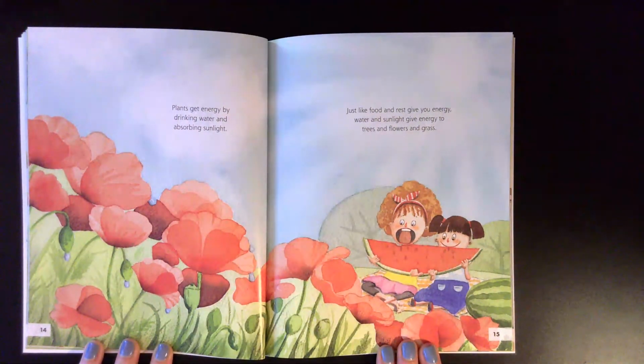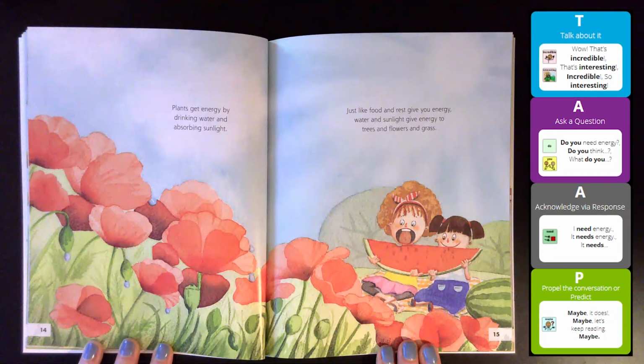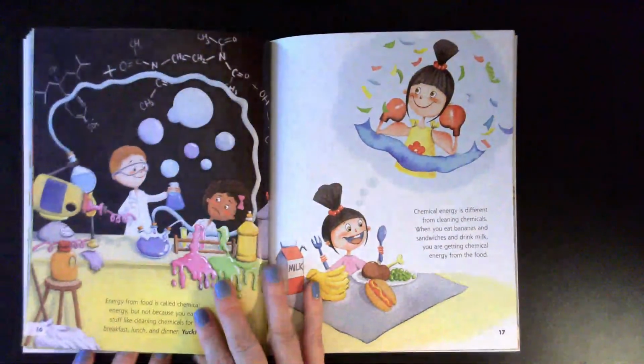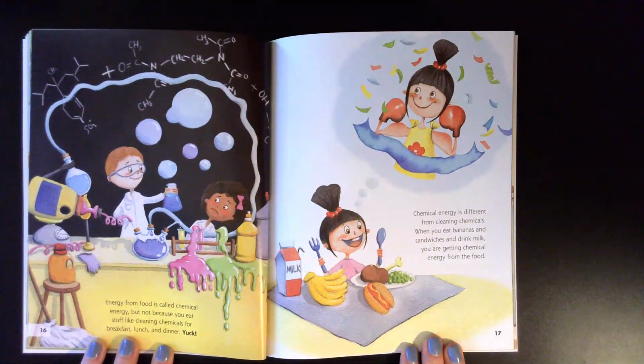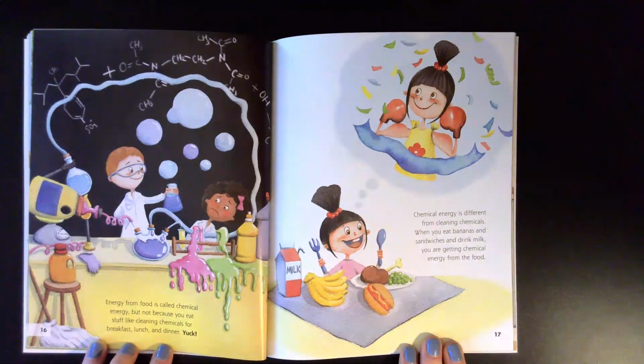Plants get energy by drinking water and absorbing sunlight. Just like food and rest give you energy, water and sunlight give energy to trees and flowers and grass. Energy from food is called chemical energy. Not because you eat stuff like cleaning chemicals for breakfast, lunch, and dinner. Yuck! Chemical energy is different from cleaning chemicals. When you eat bananas and sandwiches and drink milk, you are getting chemical energy from the food.